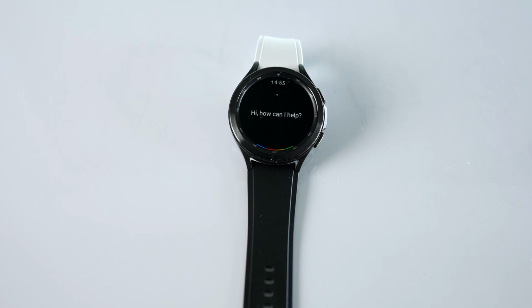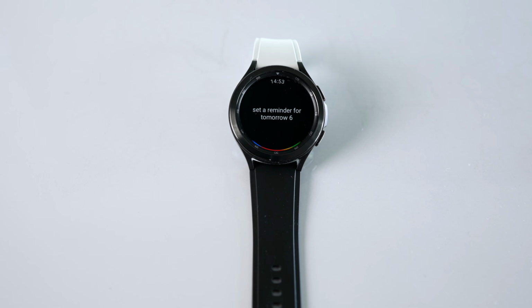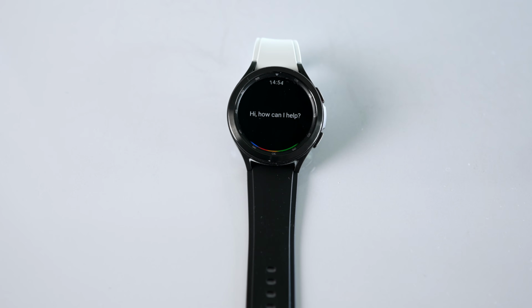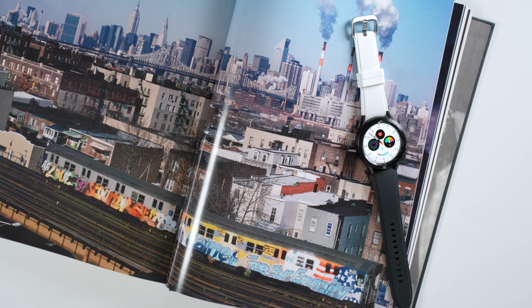Well, I don't know about you guys, but do you know the feeling when you had a really good party going on last night and the next morning you wake up, it is the day after, and you realize, well, you had a blast, but something else is missing. And that's how I feel about the Google Assistant on your Galaxy Watch 4.